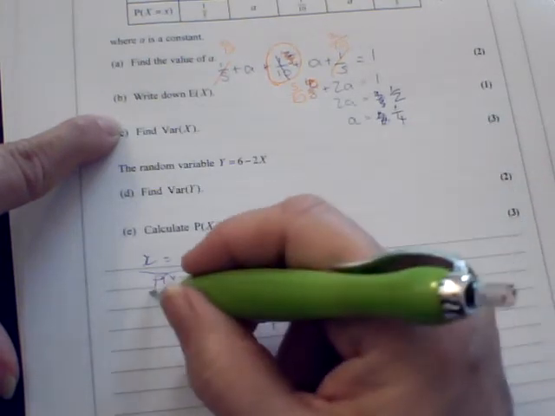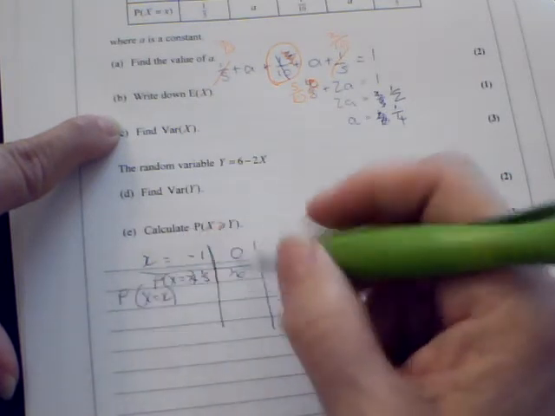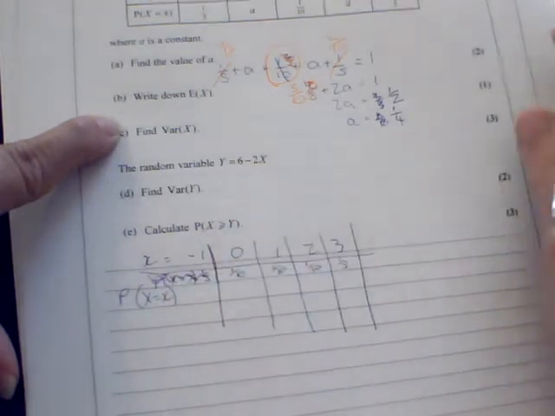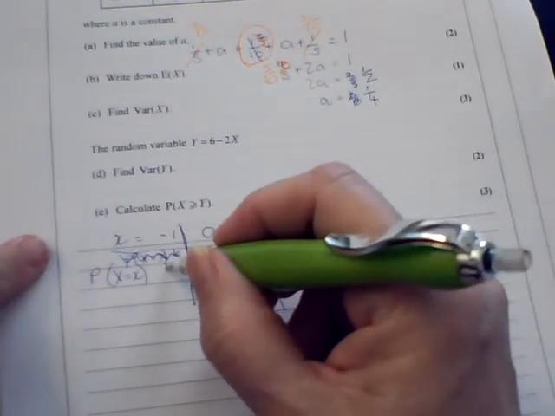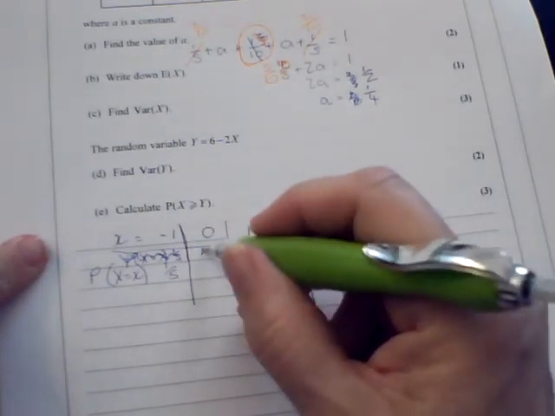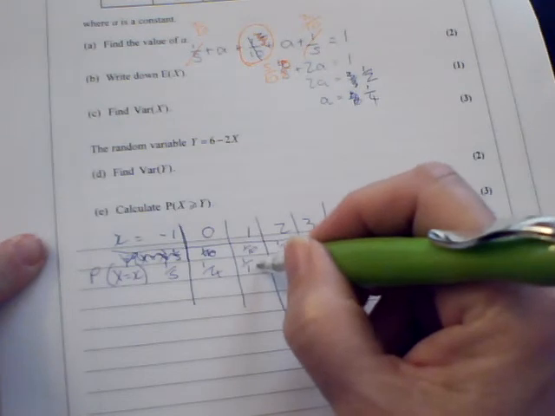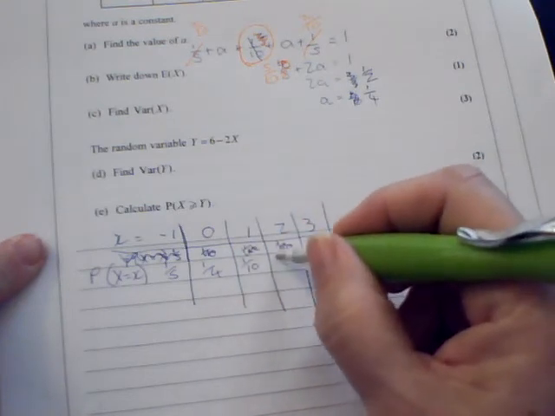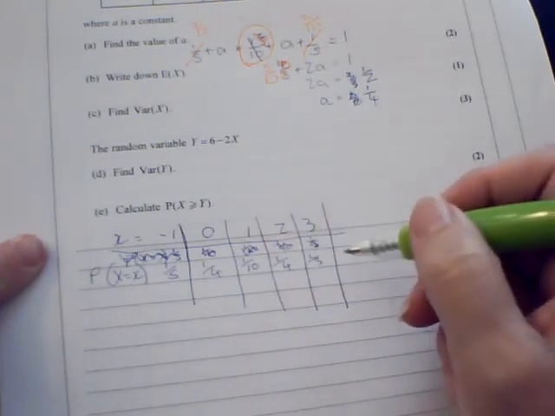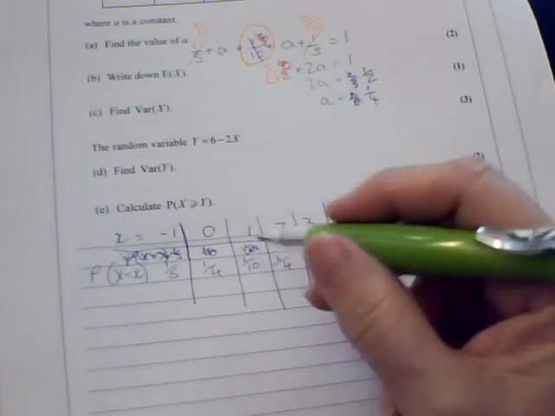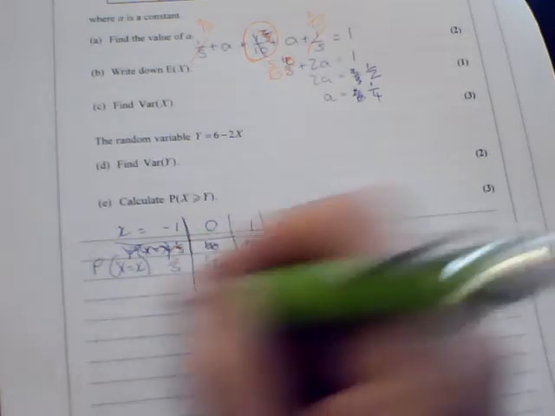So I'm going to rewrite this down here because it's poor what I've done. Very poor. So -1 is 1/5. A is 1/4. Number 1 is 1/10. 2 is 1/4. And 3 is 1/5. All right, and we know that's going to add up to 1. Oh, and it's symmetrical as well. That's nice. So we've done A, so now on to B.